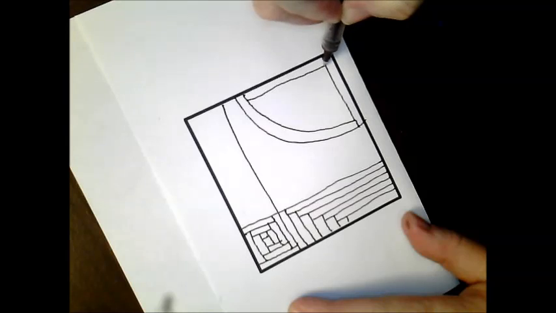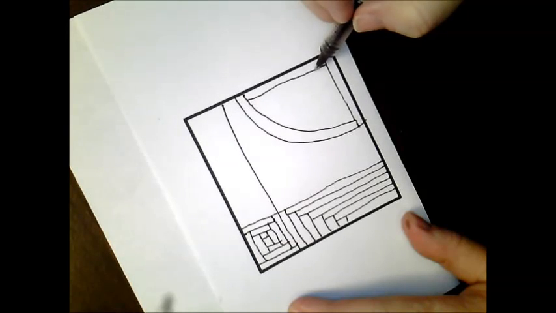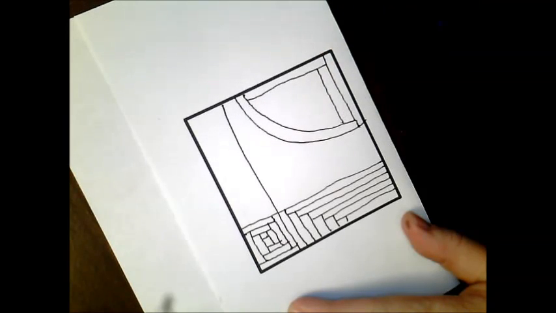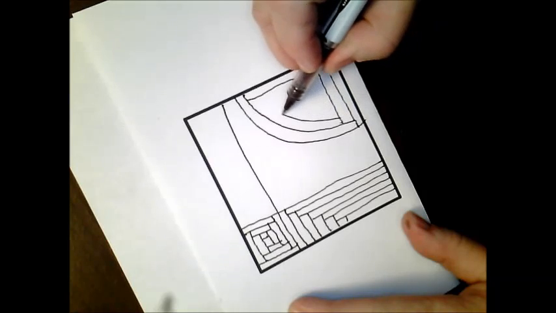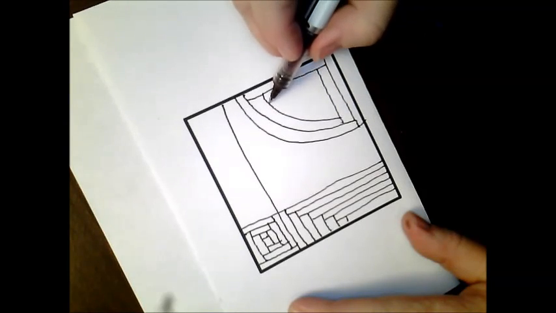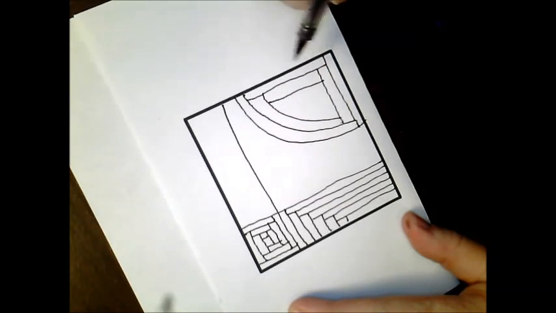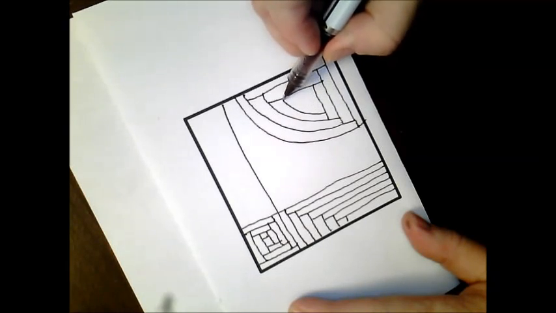And let's make this 3 walls. So a straight line down, then a straight line across, and then the curve around again. Follow your sequence. Down, across, and curve around. Keep the lines even.